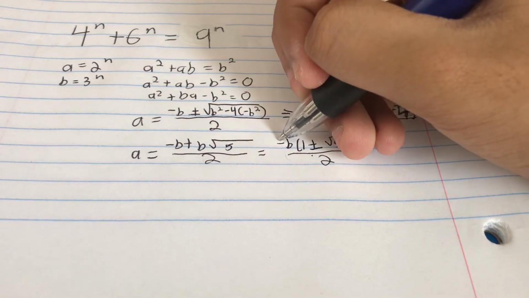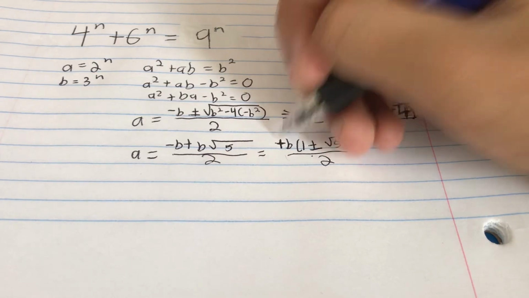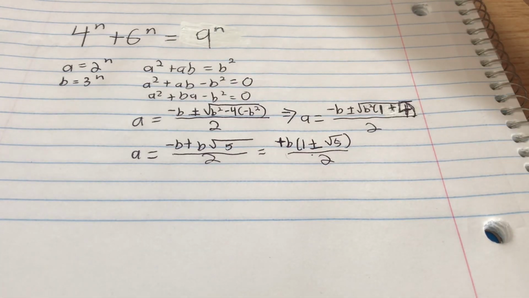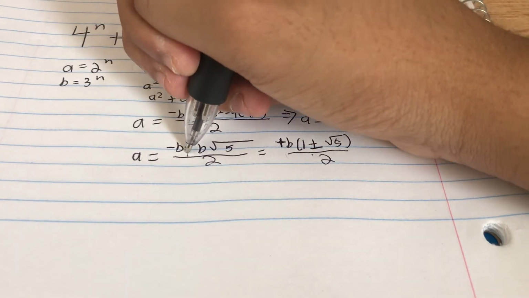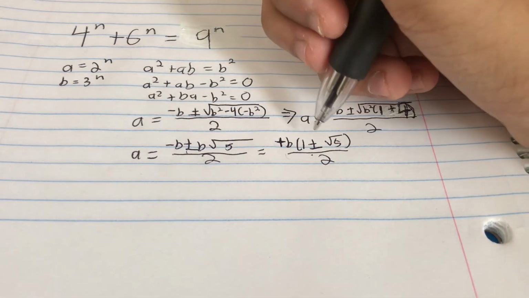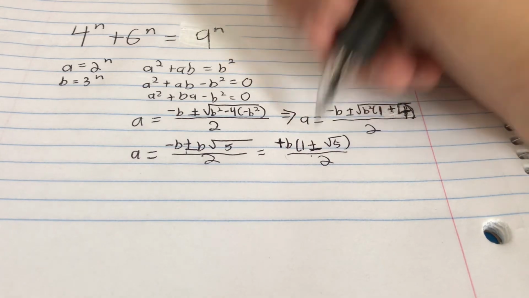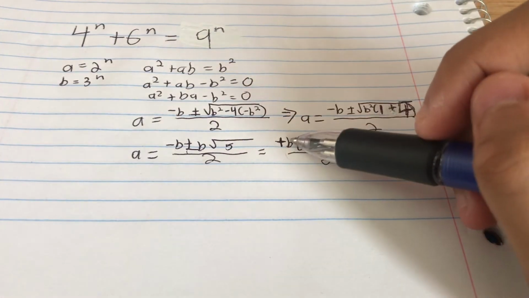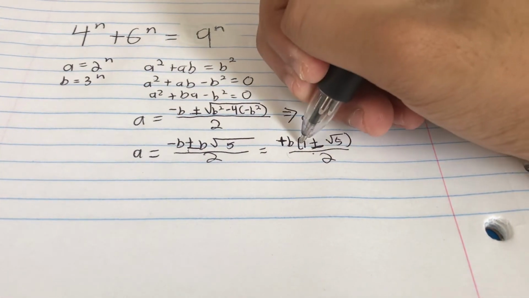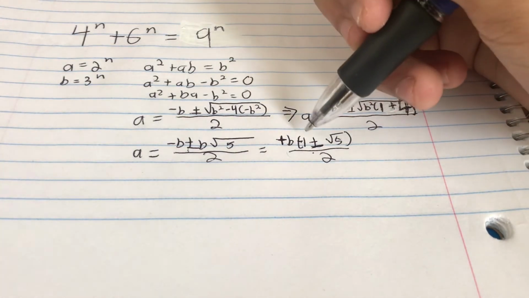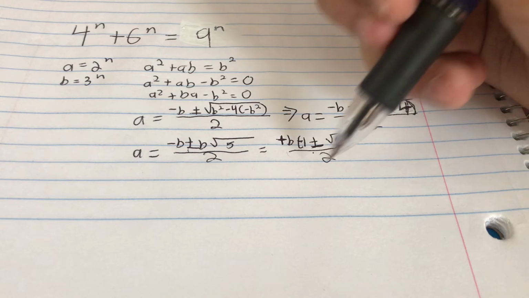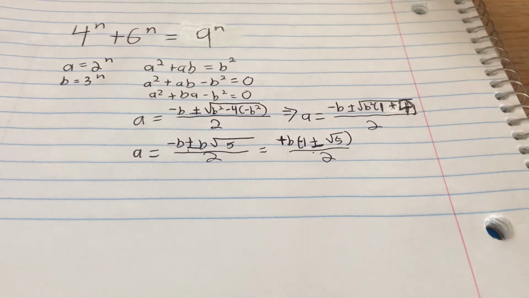And then what I did here was factor out a b. Now I don't want to factor out negative b, sorry, I misspoke. I'd rather factor out just a normal b. Another thing I forgot is that there's still a plus or minus. Remember, a quadratic gives you two solutions, so you need that plus or minus. So after factoring out a plus b, you get a minus 1. Sorry, making a lot of mistakes, don't know why. So minus 1 plus or minus the square root of 5, divided by 2, equals a.